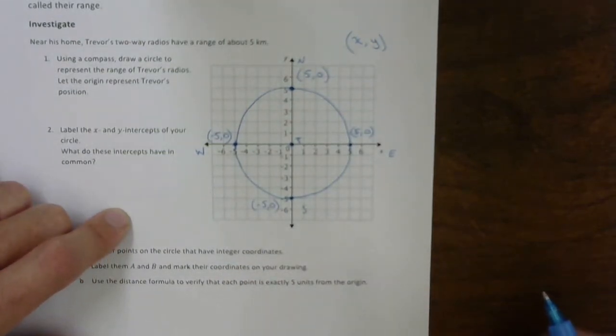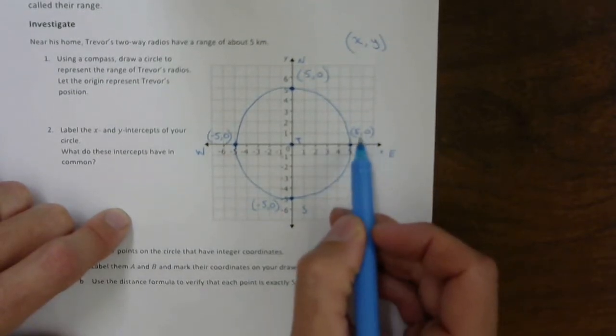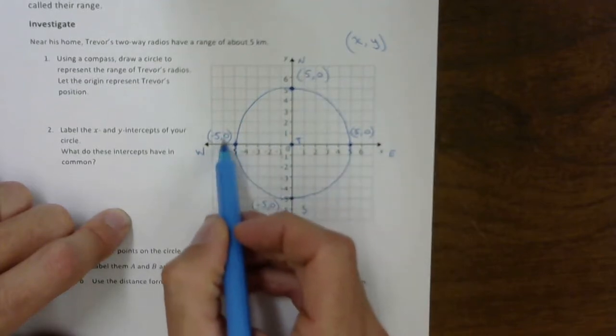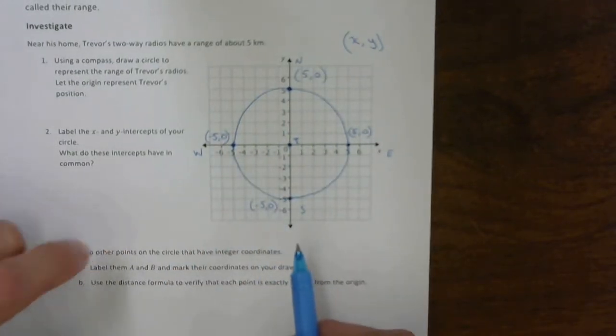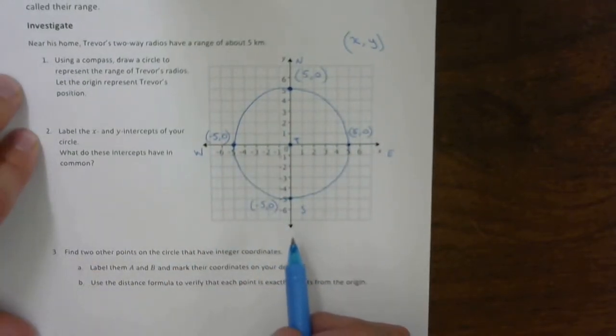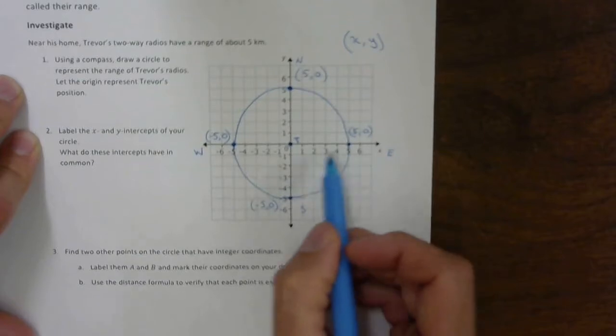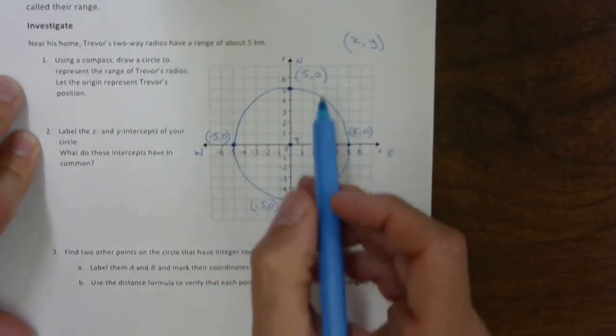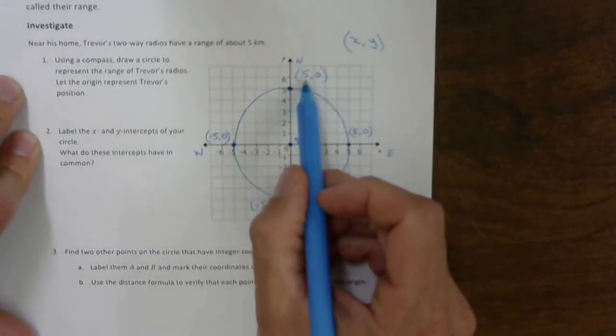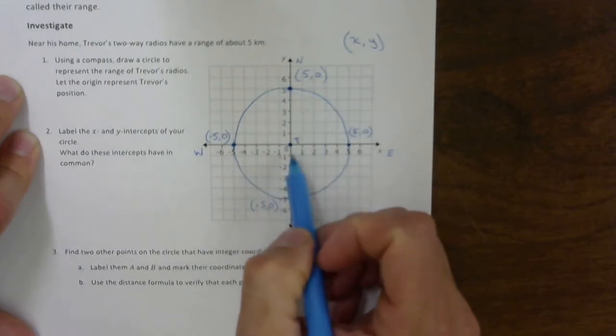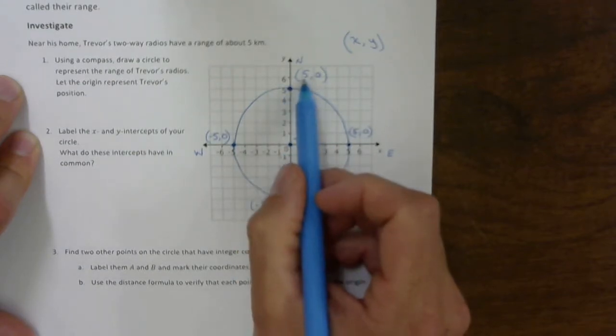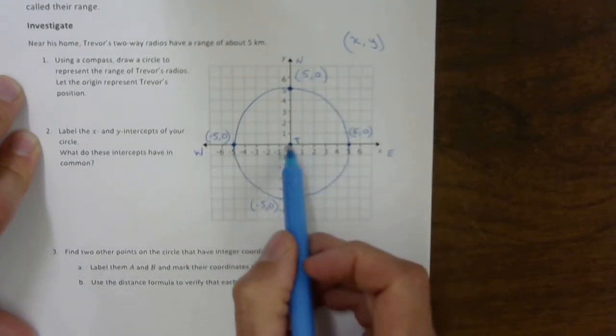All right. What do these intercepts all have in common? They all have 0s and 5s. Okay? If you walk in any direction, you'll walk 5 kilometers away, and that will be the end of the range. If you happen to be going along one of the axes, then those 5 kilometers that you walk are only involving the vertical, 0, 5, or only the horizontal, 5, 0.